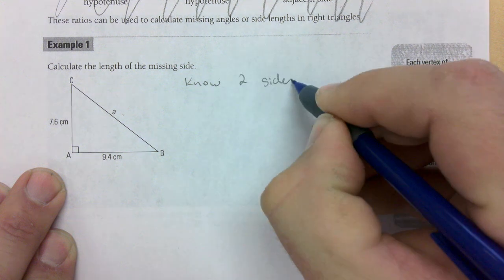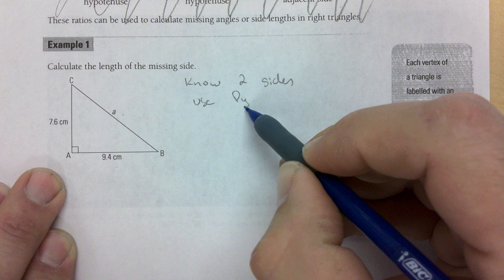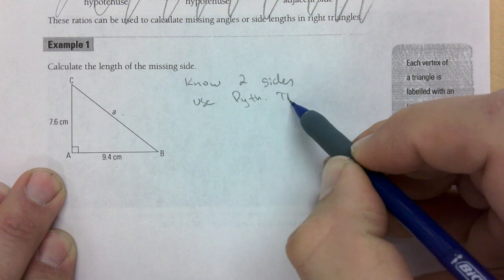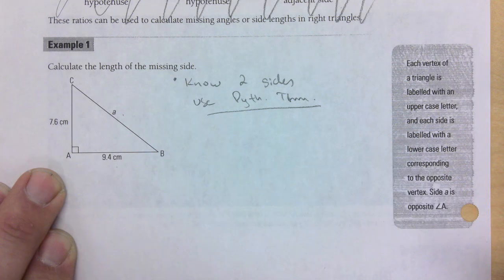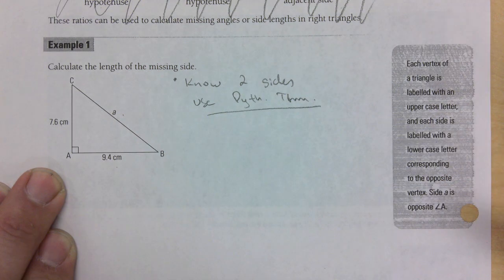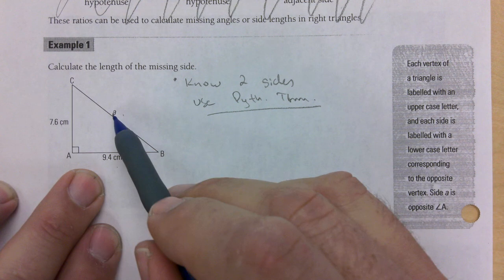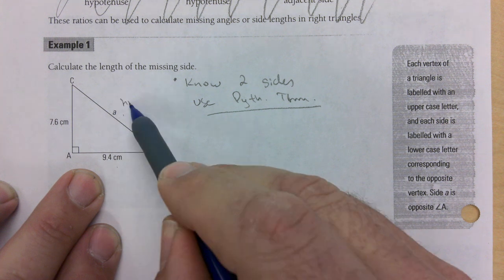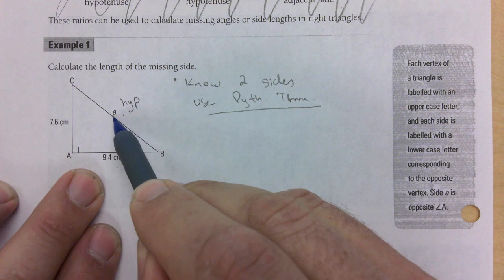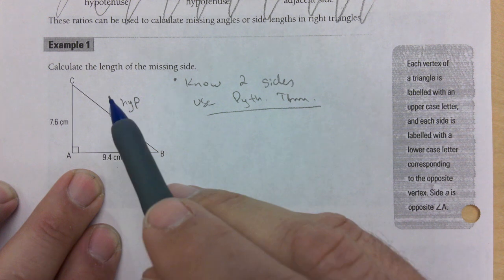Use the Pythagorean Theorem. Okay, that's the first observation I'm going to make there. You can't use sine law. You can't really use cosine law. This one is faster to use the Pythagorean theorem. So this is my hypotenuse, by the way. And notice how they've called it A. They've done that on purpose. Okay, but you're missing your hypotenuse, right?